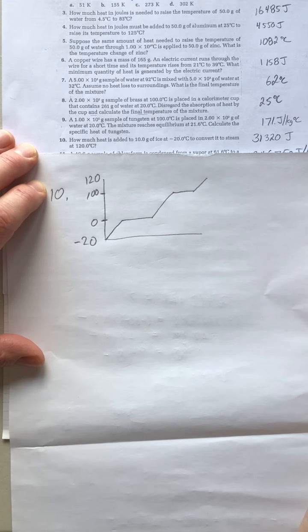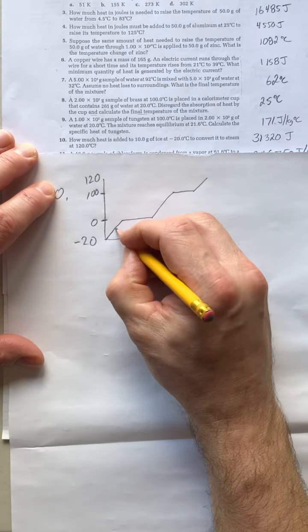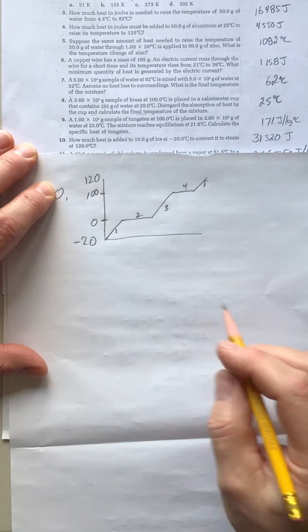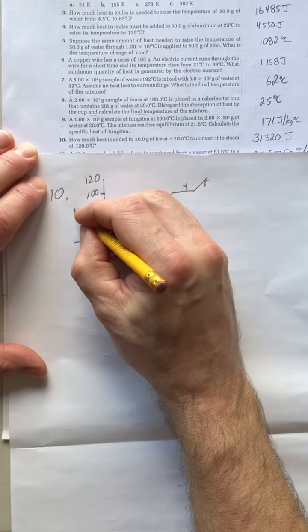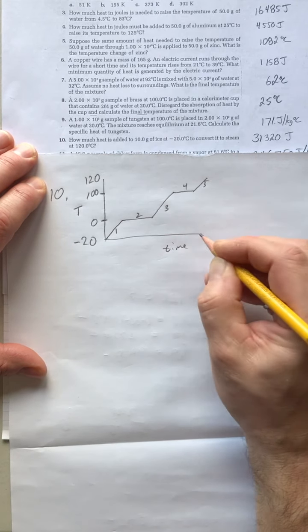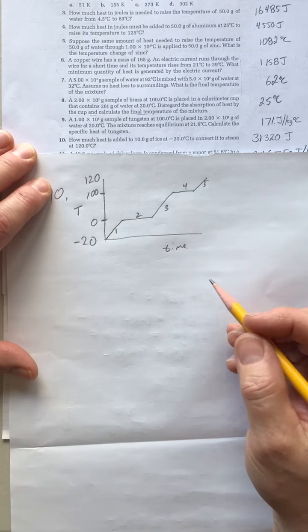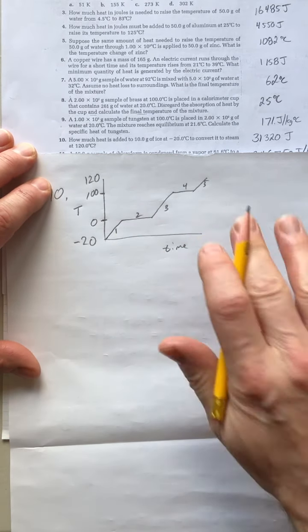So this question has 5 parts to it: part 1, 2, 3, 4, 5. Anytime the temperature is going up, that's a temperature change. This axis will be time. There's no real scale there, because if it's a really big burner, it's going to heat up fast. If it's a small little candle, it's going to take a long time. But it's just a relative thing here.